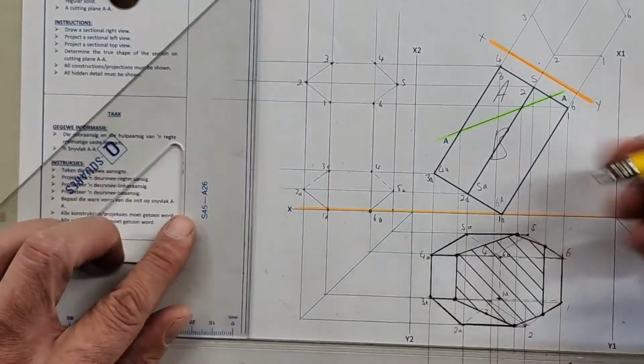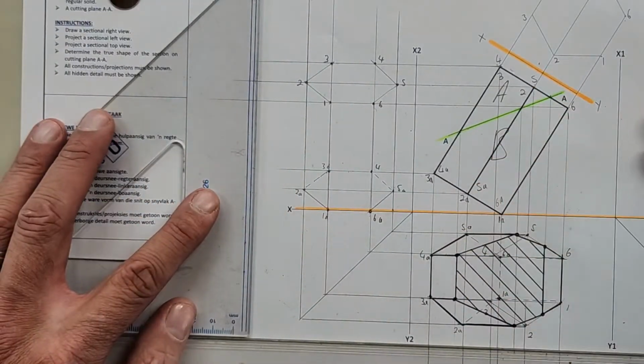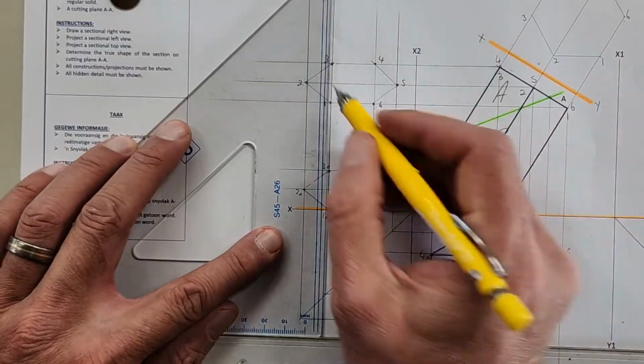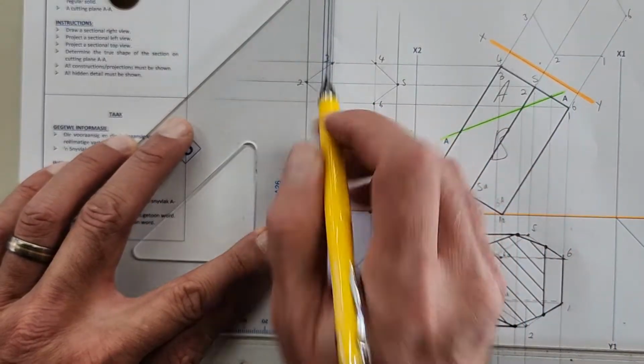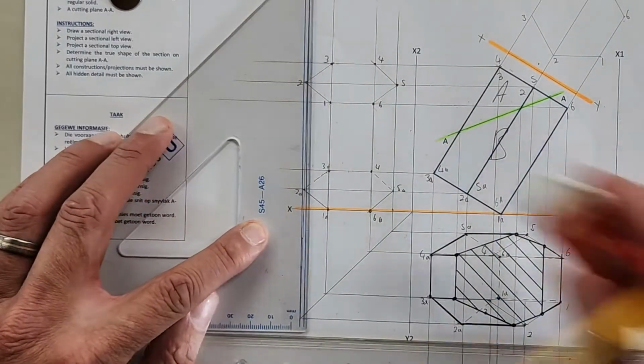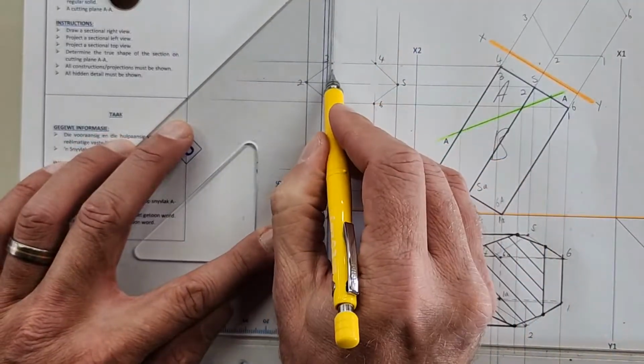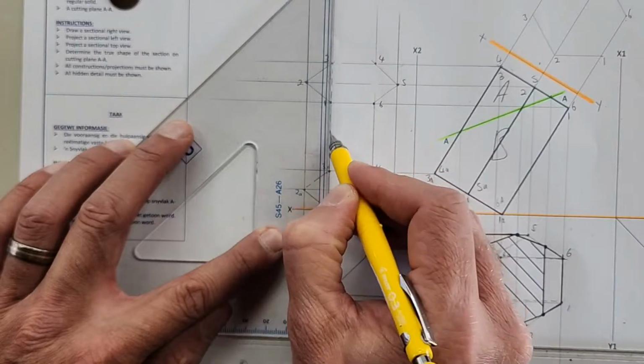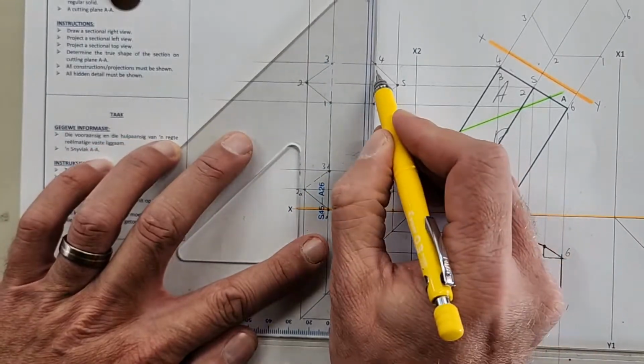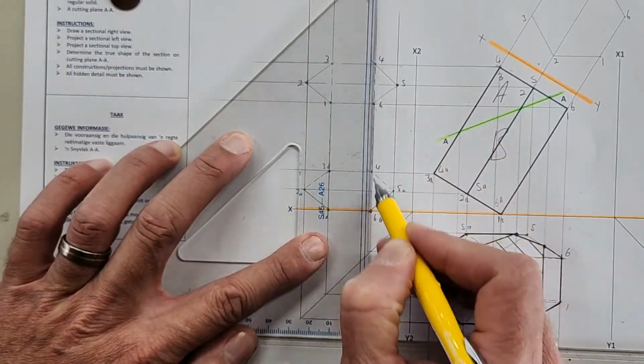Okay. And the 3 and the 2, 3, it's at the back, so that's also hidden detail there. Hidden detail, and then it's behind that still hidden detail. Same here. Hidden detail all the way down.